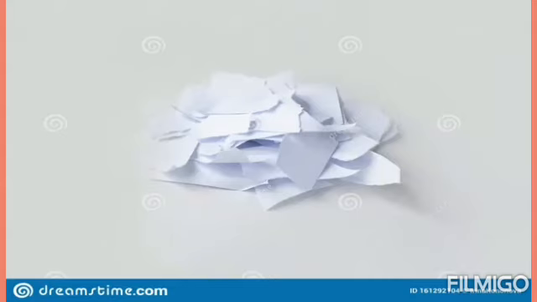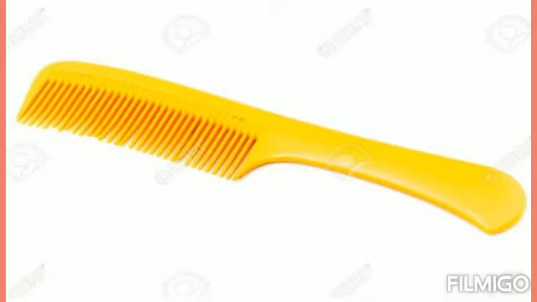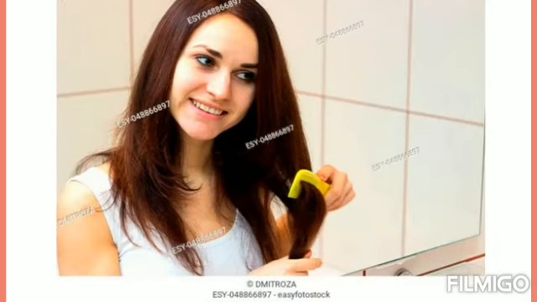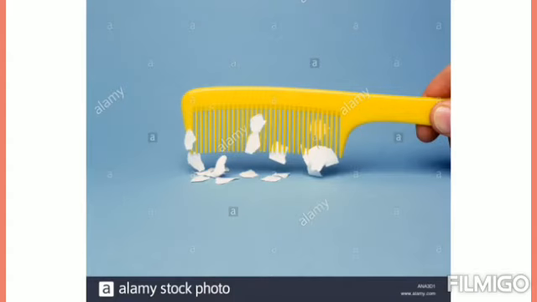Now, let us perform a small activity. Take a piece of paper and make small bits of it. Now take a comb, that is a plastic comb. Now rub the comb onto your hair for at least 10 to 15 seconds. Now take the comb very near to the small bits of paper. You can see that the bits of paper get attracted to the plastic comb.